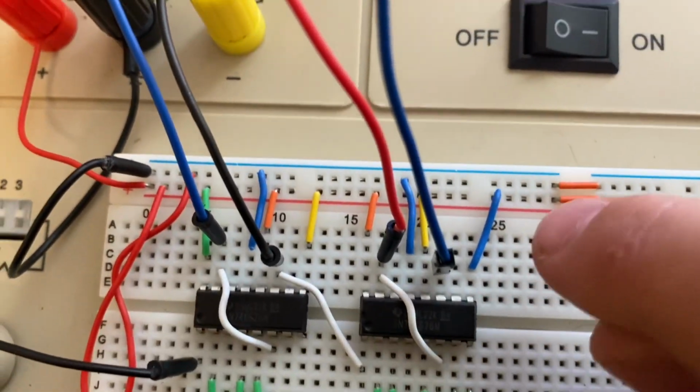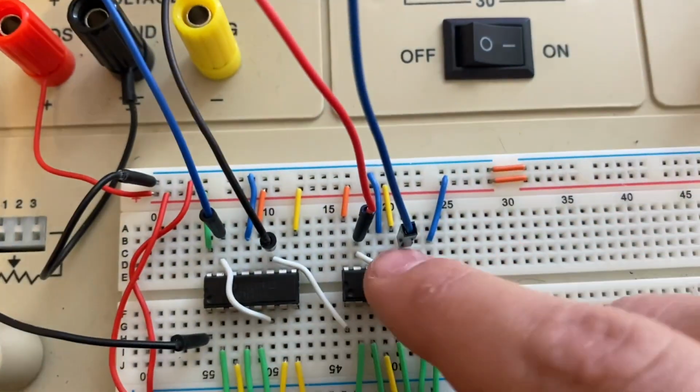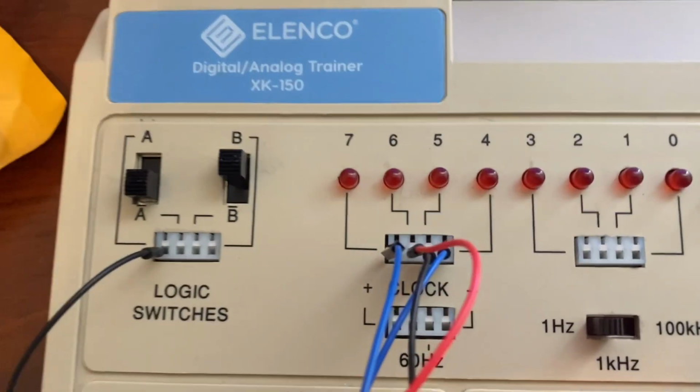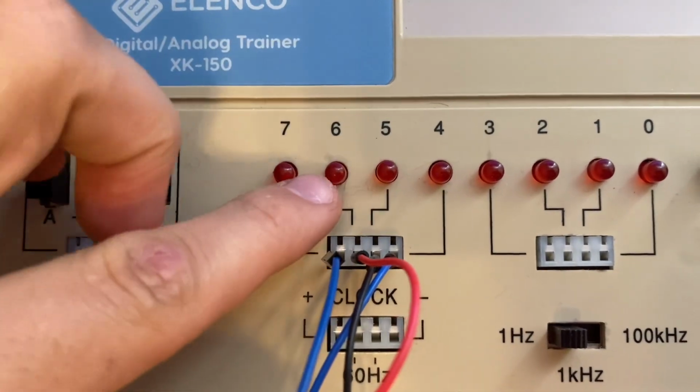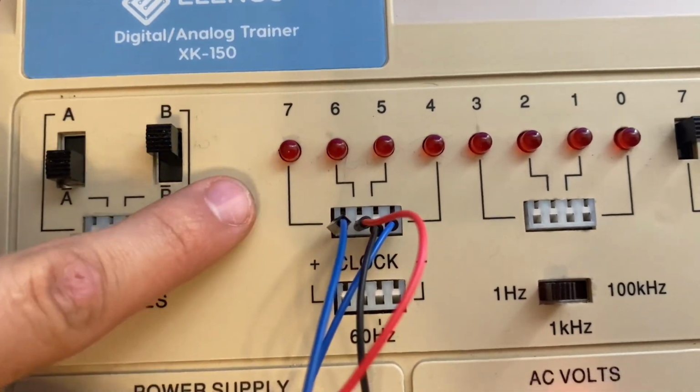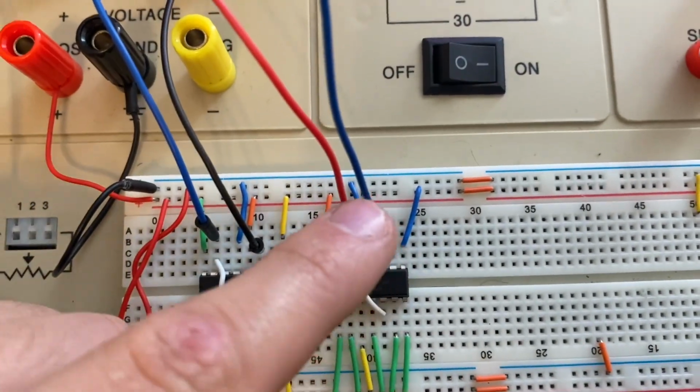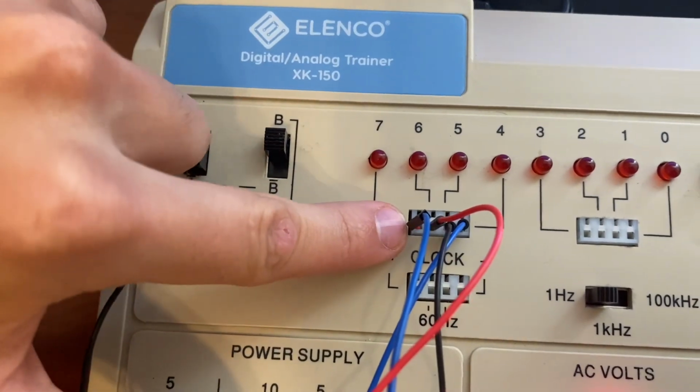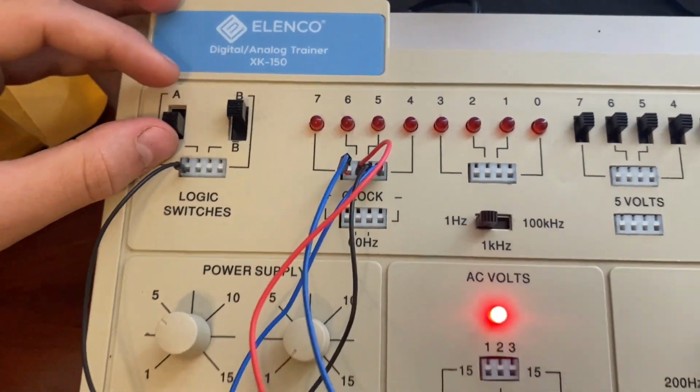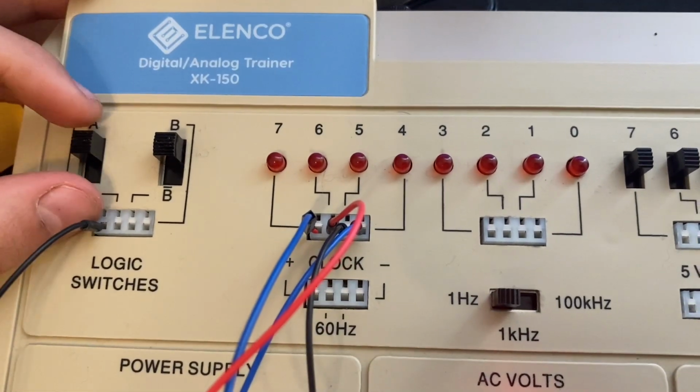Then one of the outputs is this red cable going over here to LED 6, and the last one here in blue is passed to LED 7, the most significant bit. So now let's test it out and see if it counts.